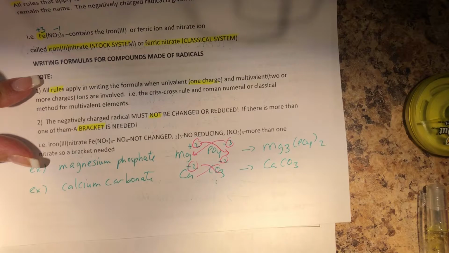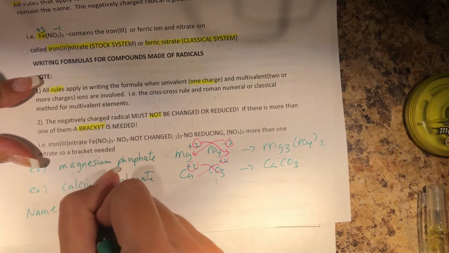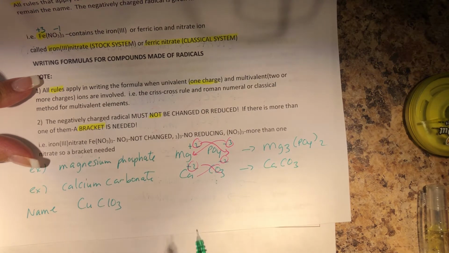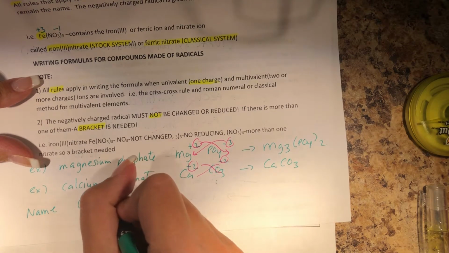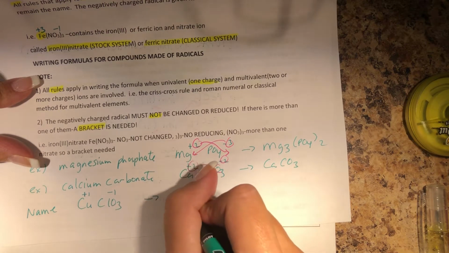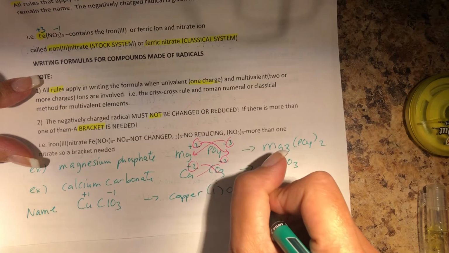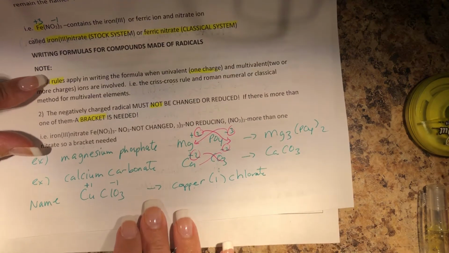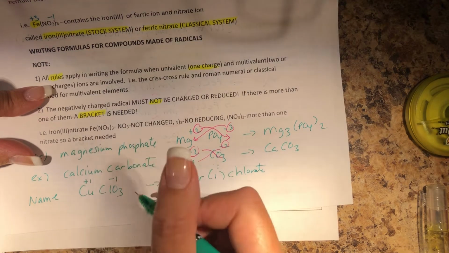And how would we come up with the name? So name CuClO3. Well, there's no brackets, so we have to assume they both have a charge of, this has a charge of +1, this has a charge of -1. So we would call this copper 1 chlorate, sorry. Okay, and we'll just try one more of this.